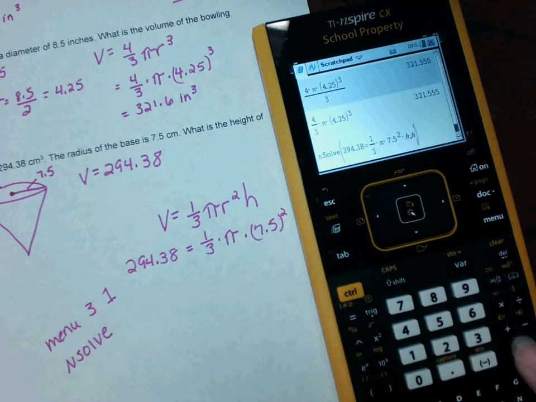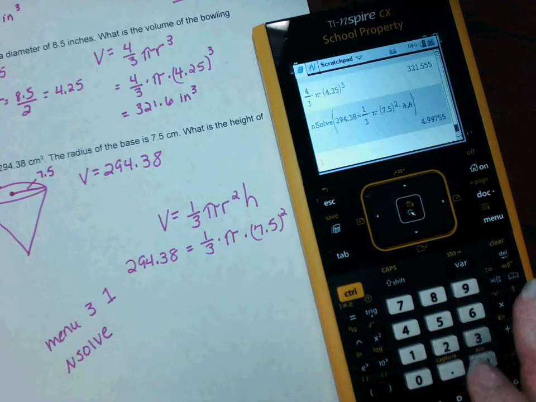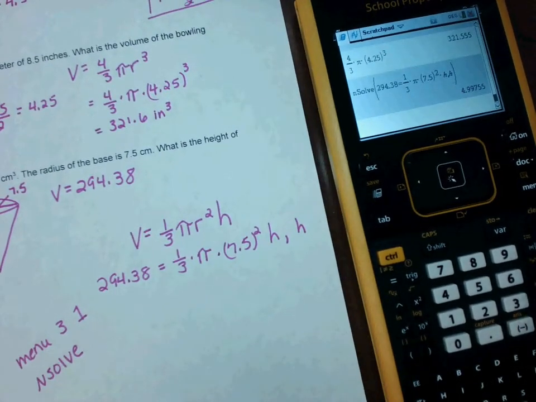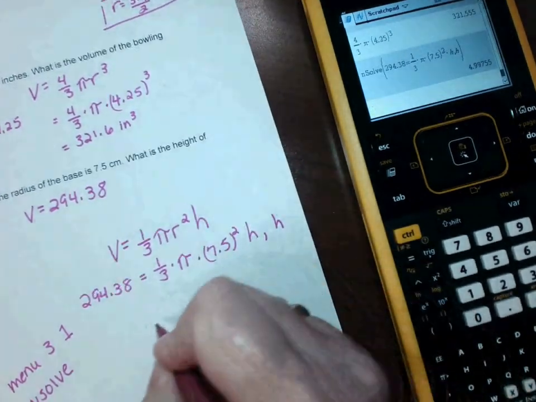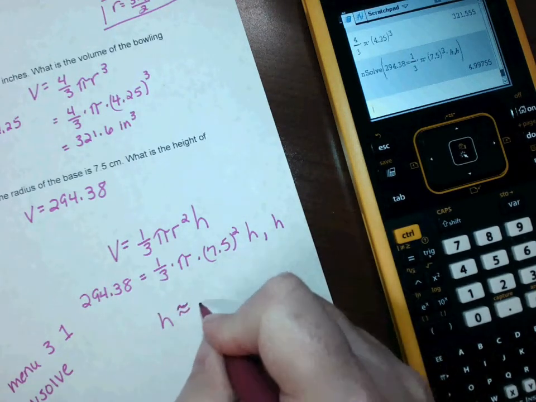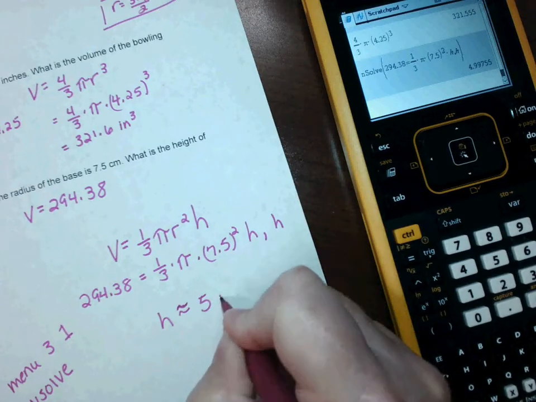All right, and then hit enter. And it tells you that the height of the cone is 4.99, about 5. I'm just going to put about 5 centimeters.